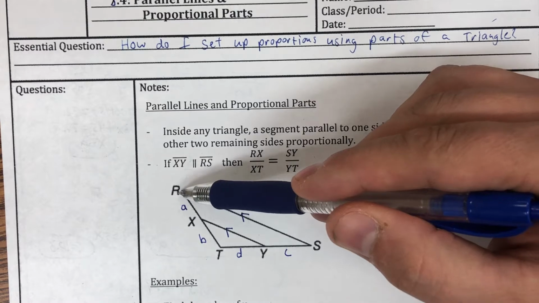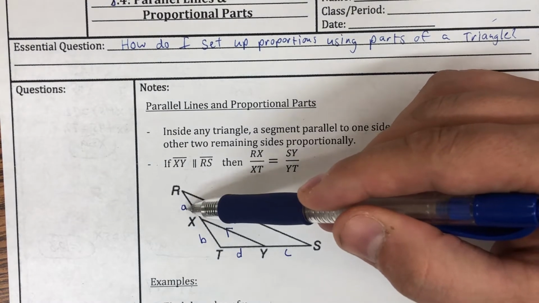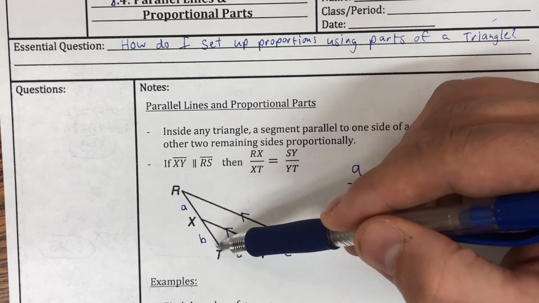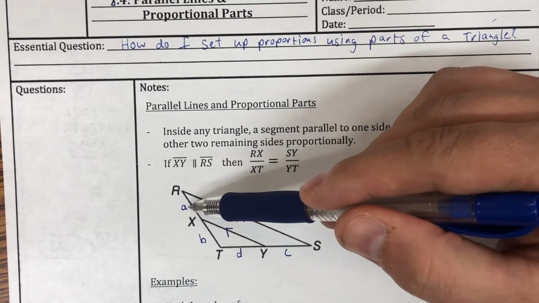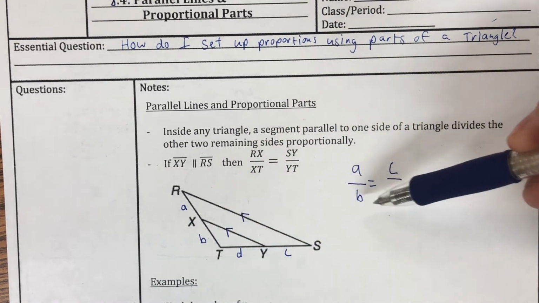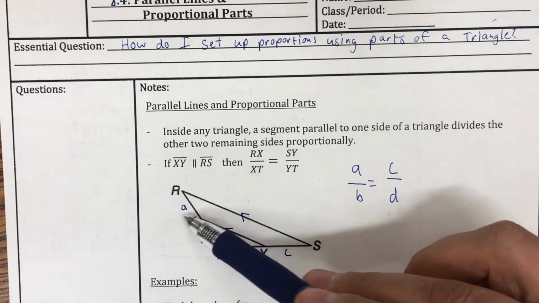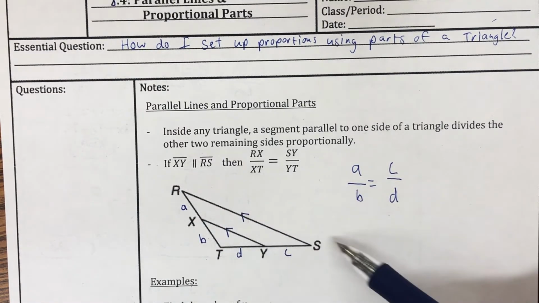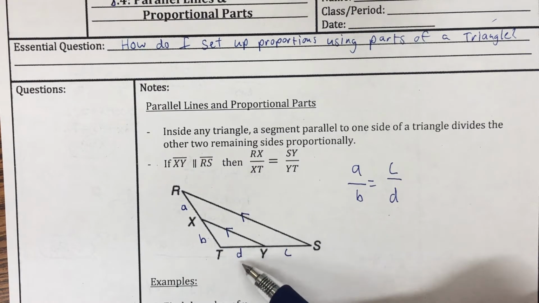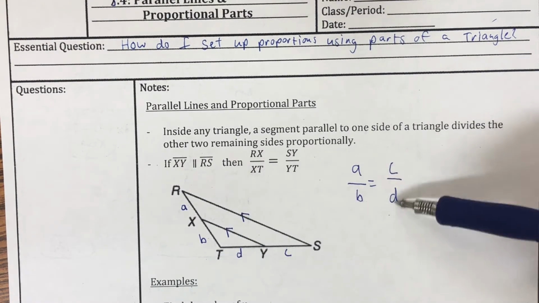So I rewrote this as RX to be a, just so it's easier to see. XT is b. So I would say a over b is equal to, looking at the other side, c corresponds with a, that's closer to the bigger piece, so c over d. A over b equals c over d.